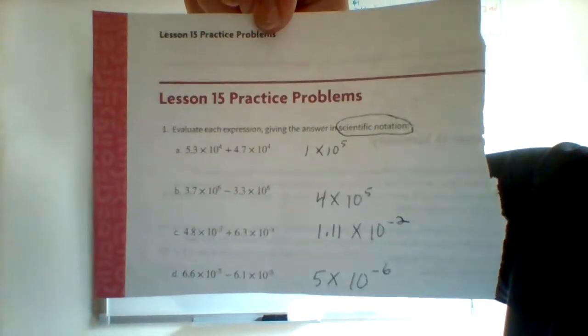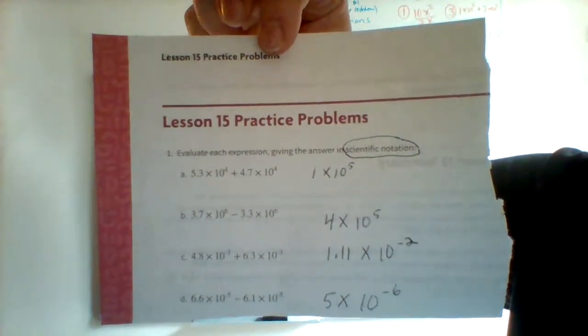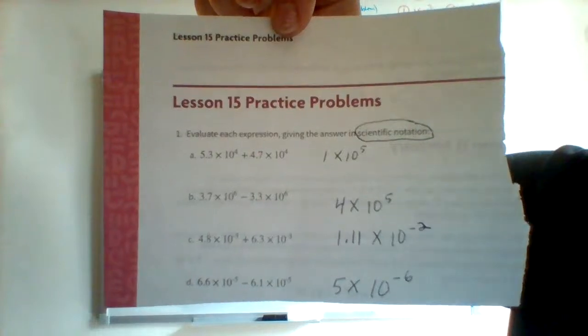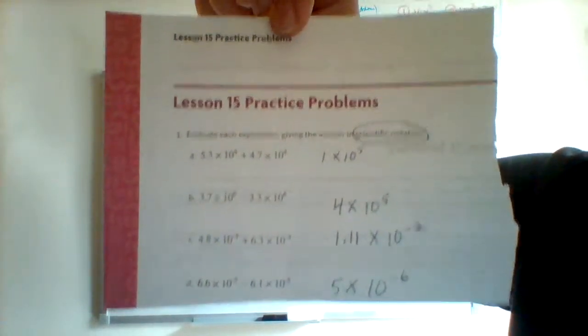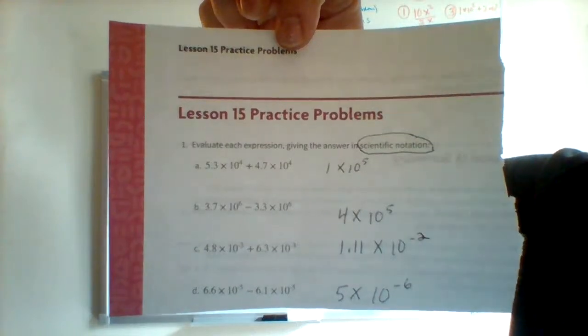If your answers don't look like this, it could be because you didn't put it in scientific notation. Please make sure that if you put your answer in scientific notation, you get the same thing that's here. If you have any questions, please let me know.